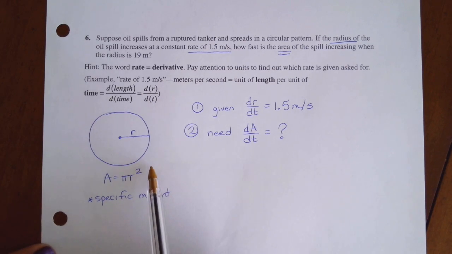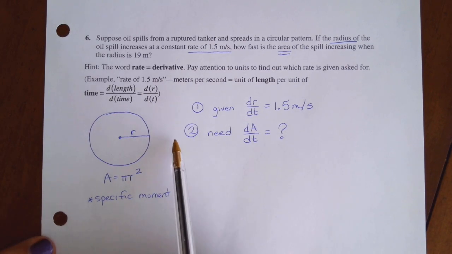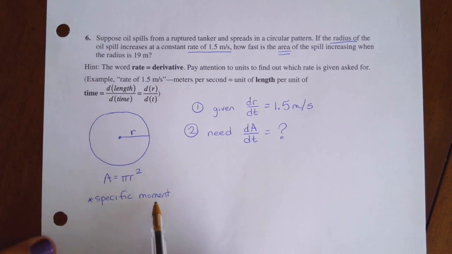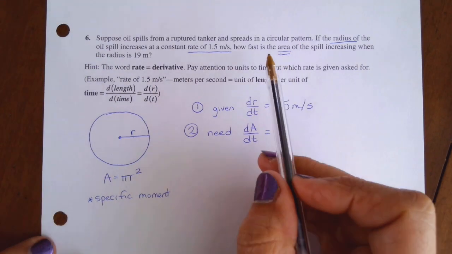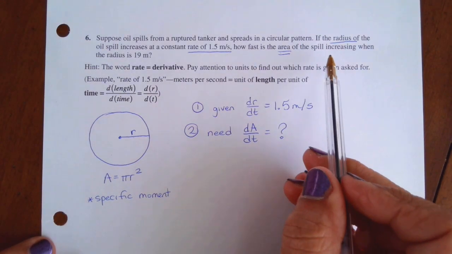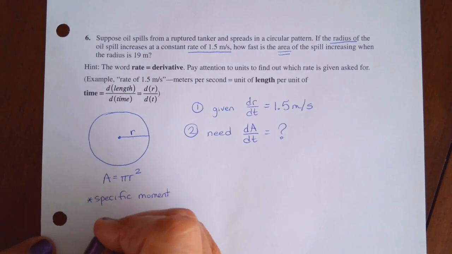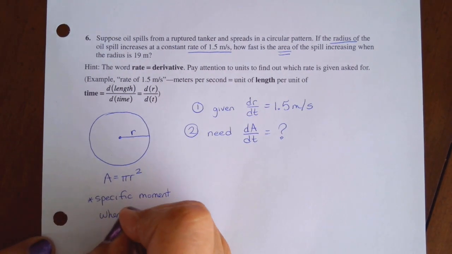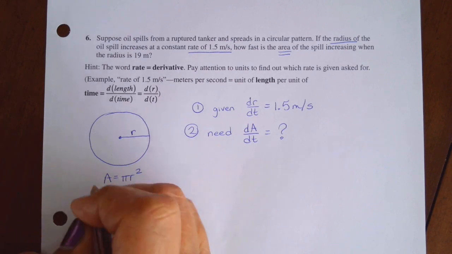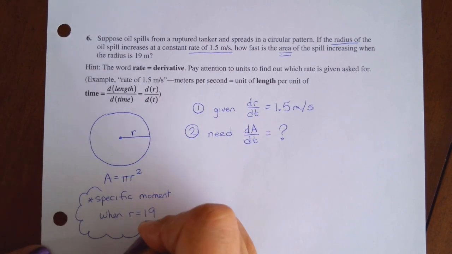The numbers will be different based on how big the radius is. So our specific moment is to figure out how fast the area is increasing when the radius is 19. So when r is 19, that's the specific moment we're looking for.